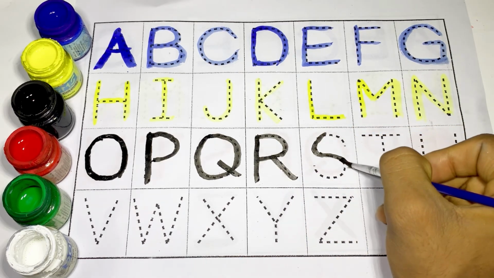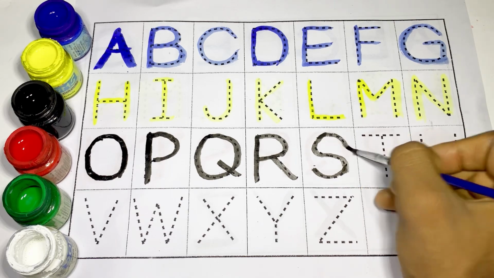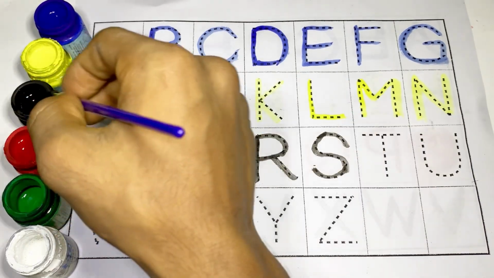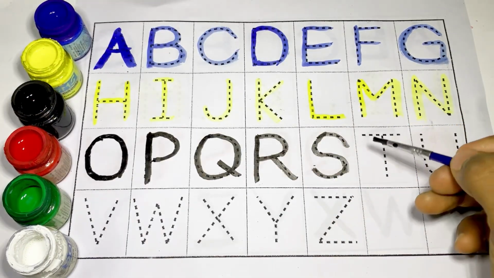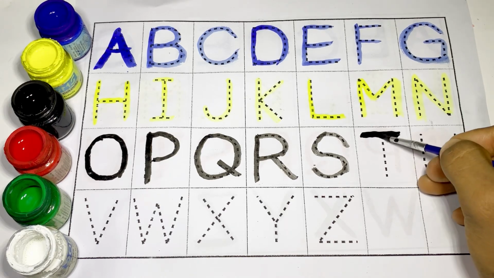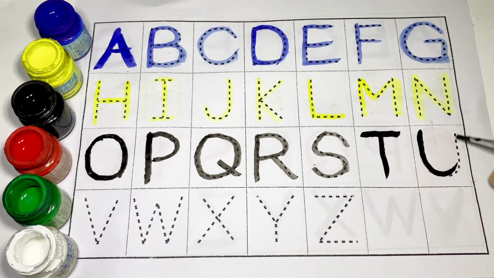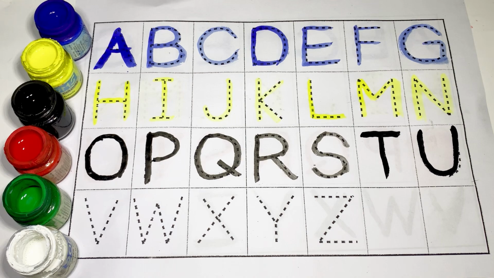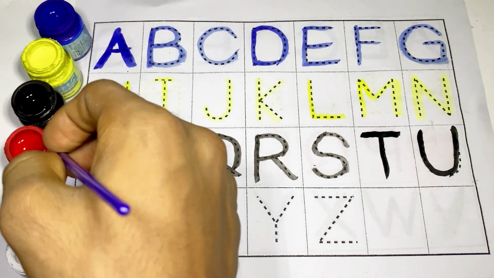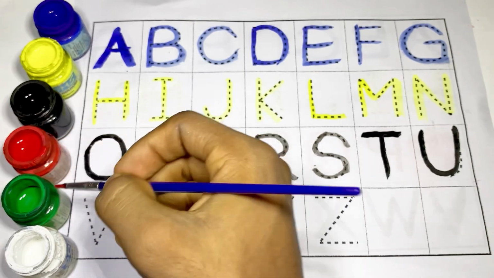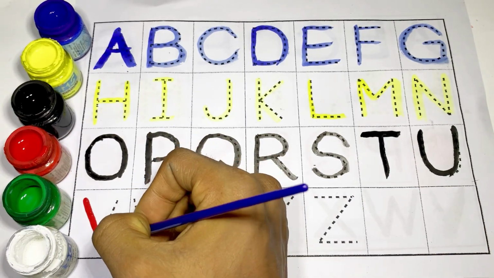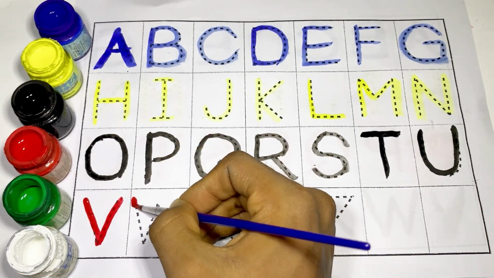S. S for sun. Kids, again use black color and draw T. T for teacher. U. U for umbrella. Next V. V for van. V for vanilla, and use red color.